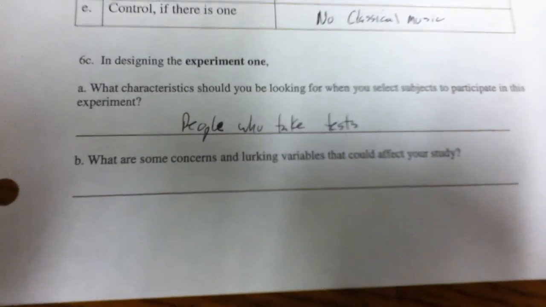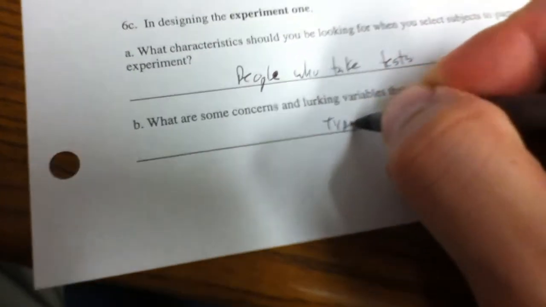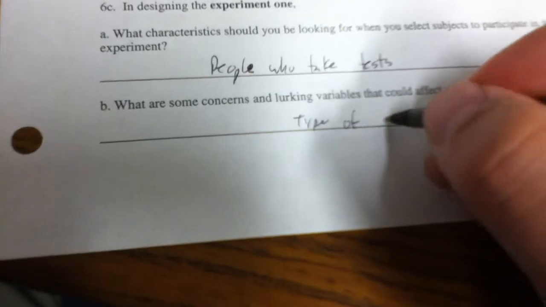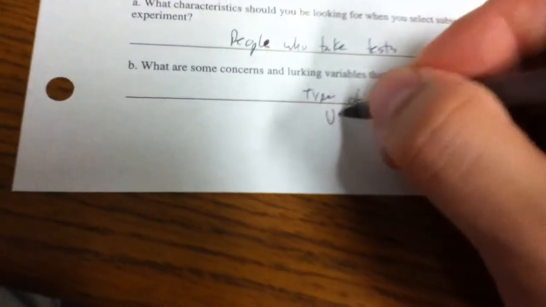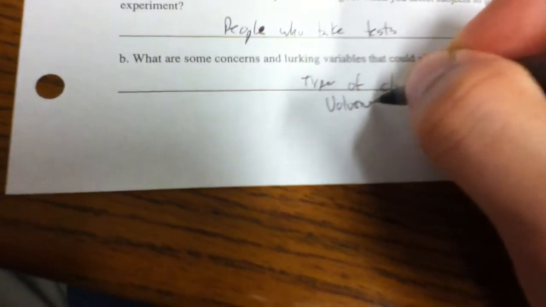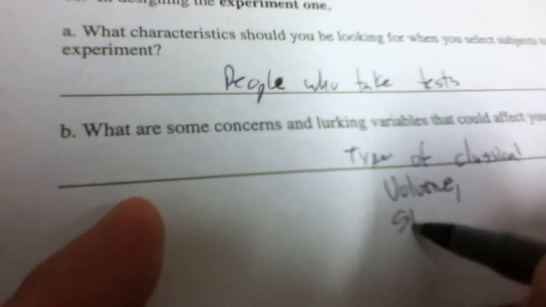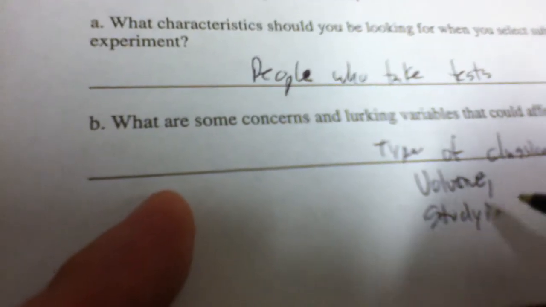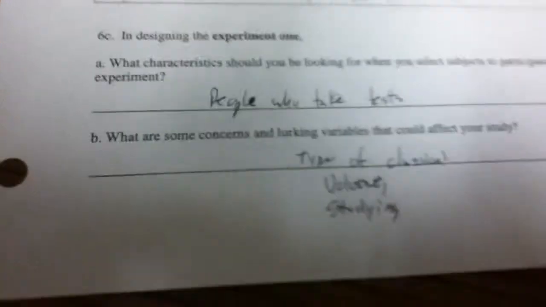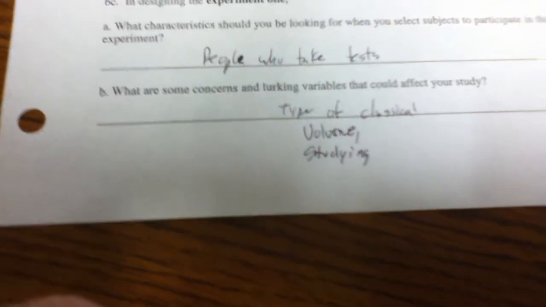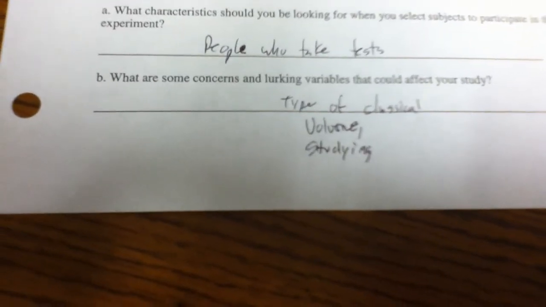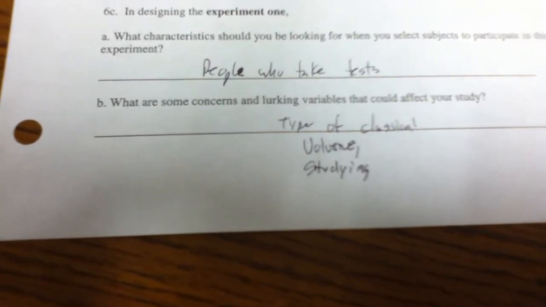What are some lurking variables or concerns with this study? Well, the type of classical music, maybe the volume of the music, if they studied, how they studied, and again, you can list anything that's related that could have an effect on this study.